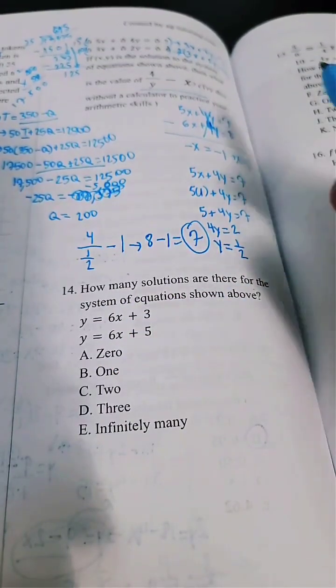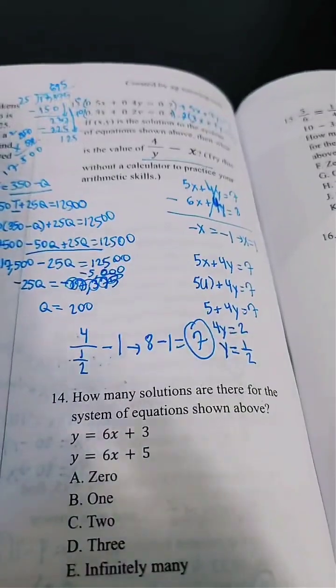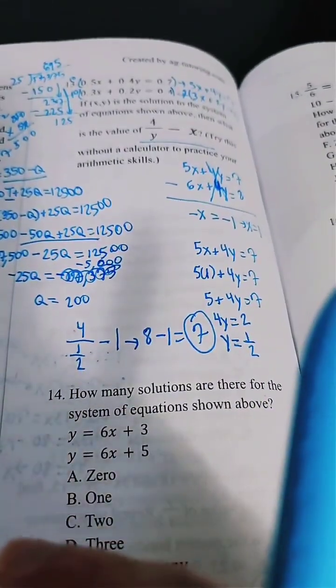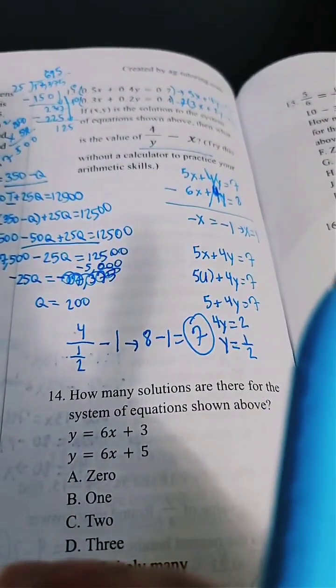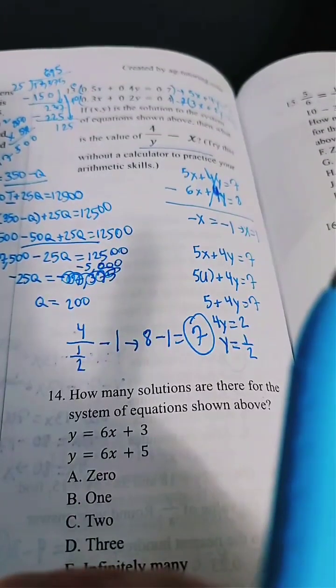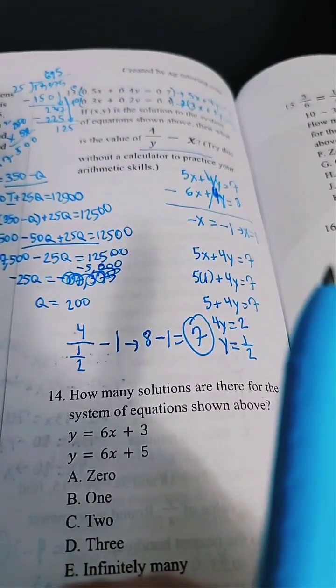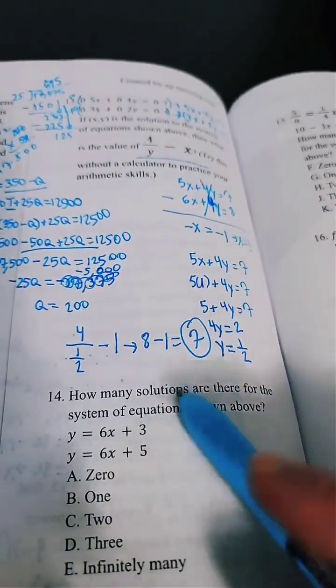Are you sure? Someone said that they think this is wrong. I mean, I'll double check the key. Hold on. And get it out really quick. What is that? Number 13? Number 13 should be 7. So check your math again.